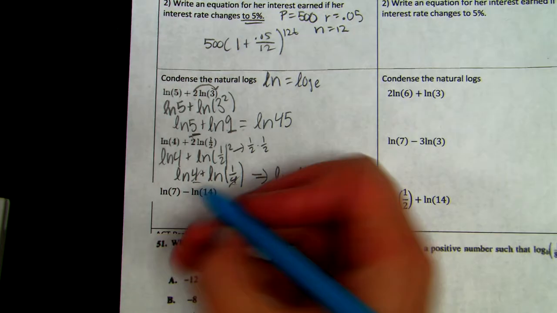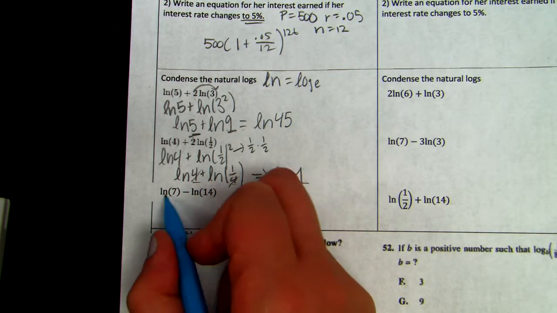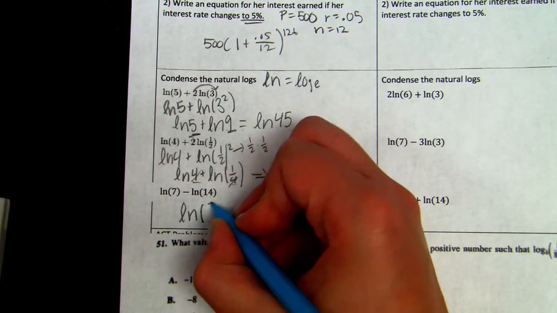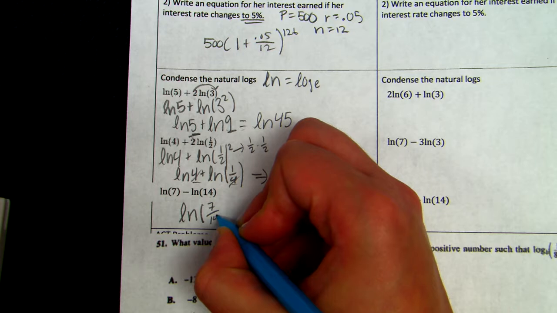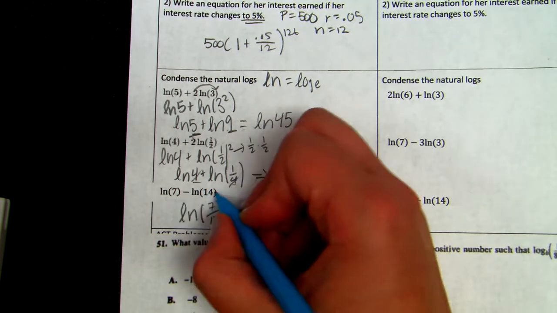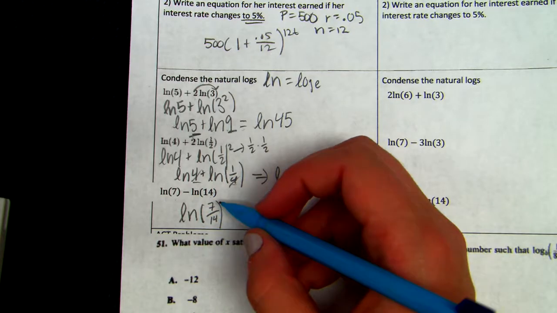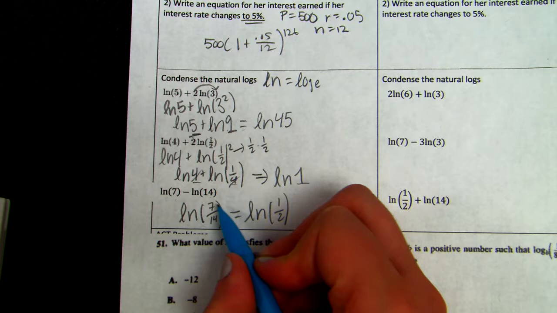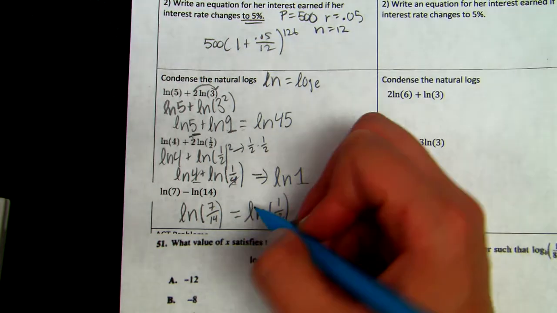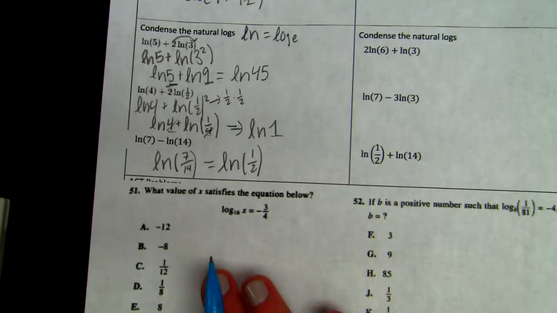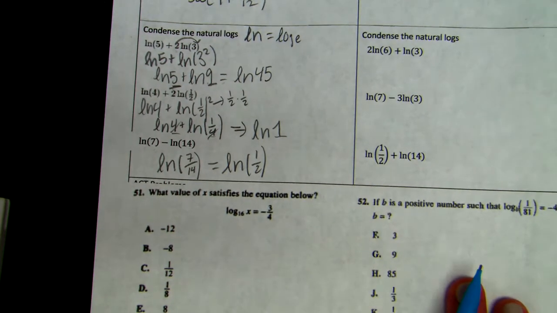Last one. This is the subtraction property of logarithms. I have the natural log of 7 minus the natural log of 14. So I have the natural log of 7 over 14, because I'm dividing my arguments with a subtraction property. Natural log of 7 over 14 is natural log of 1 over 2, if I'm simplifying. Once again, just kidding. This one, 51, we're going to let you do this one on your own. We're going to do number 52 together because it's kind of hard to read.